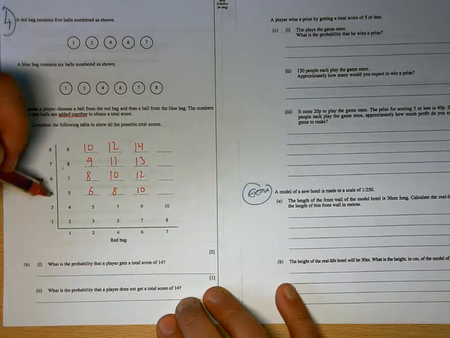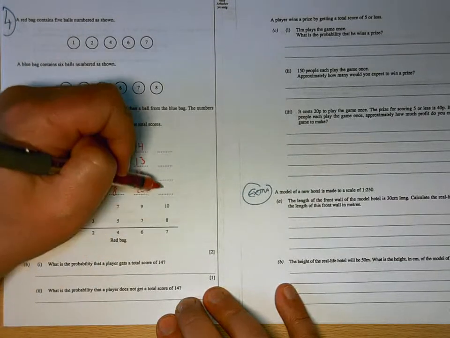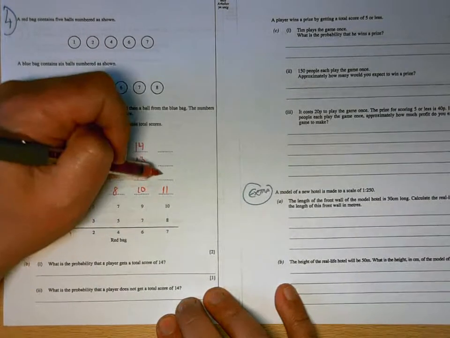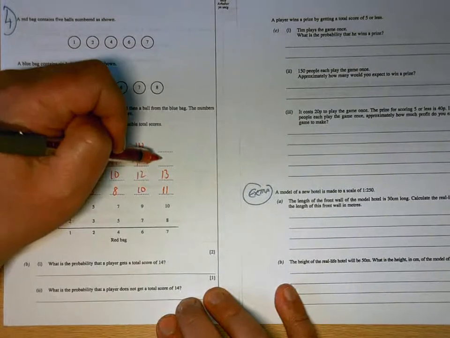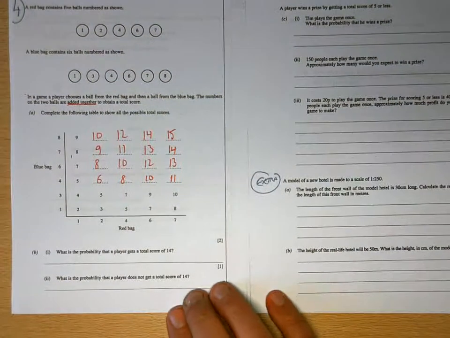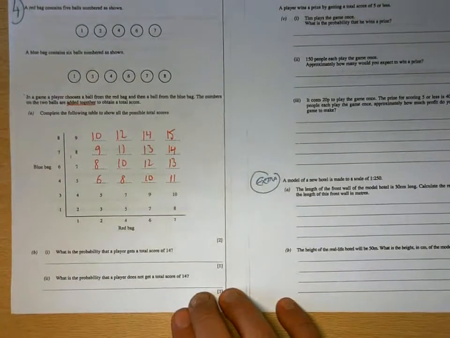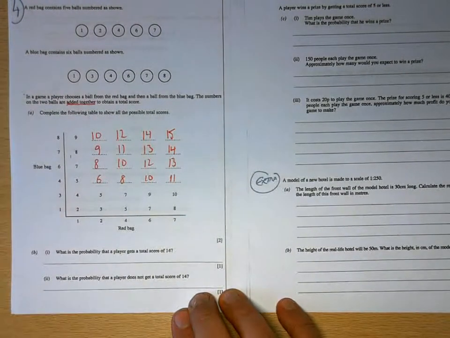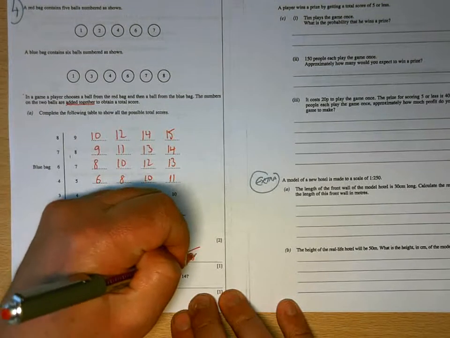And finally 4 and 7 is 11. 6 and 7 is 13. 7 and 7 is 14. 8 and 7 is 15. Okay, this time how many possible outcomes are there? It's going to be 30. 5 6s are 30 possible outcomes.